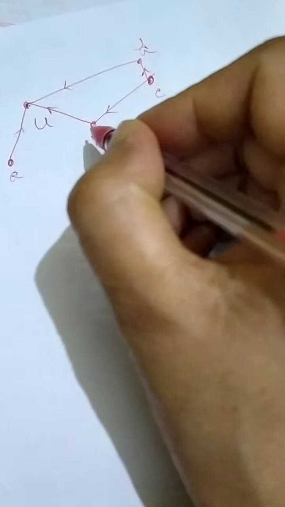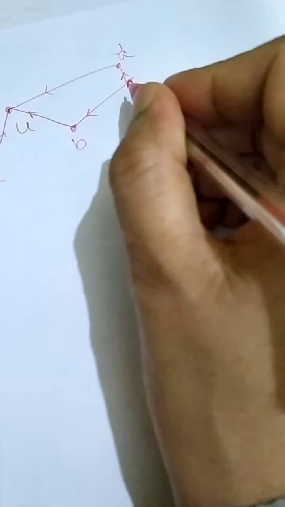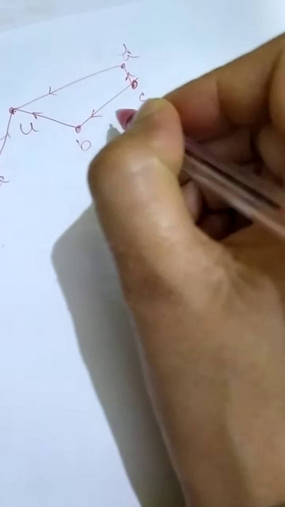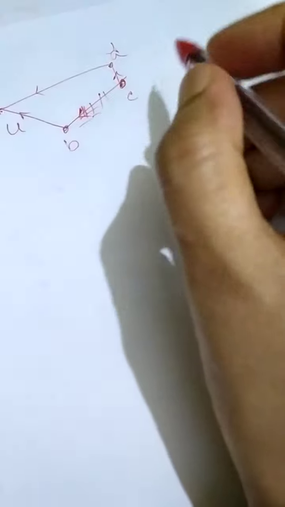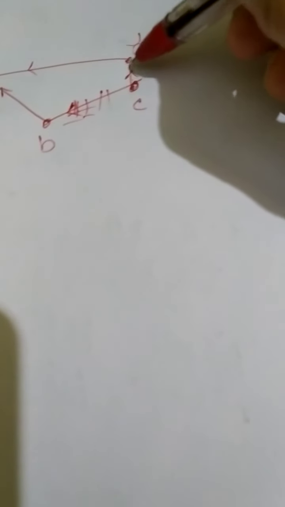Here also the out degree is 1, but the in degree is also 1 at this vertex, but we need only out degrees. Similarly here, so you have to delete this edge to get the corresponding arborescence converging to U. Here also the out degree is 1.